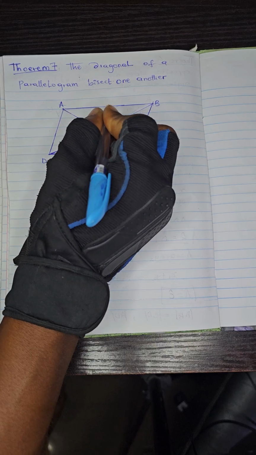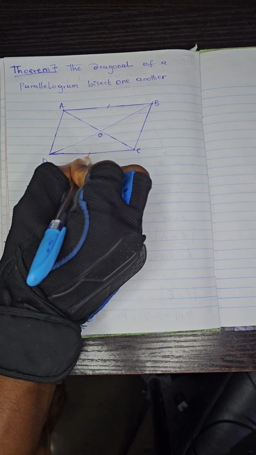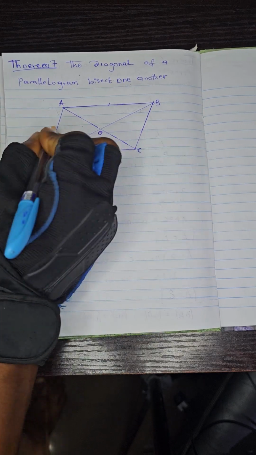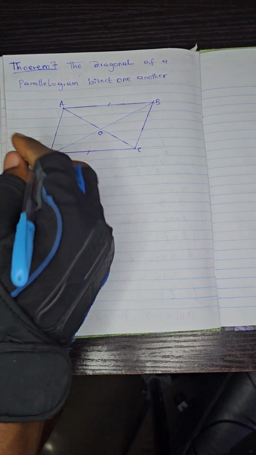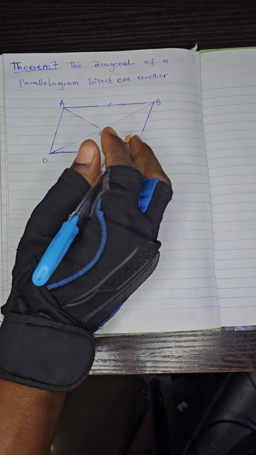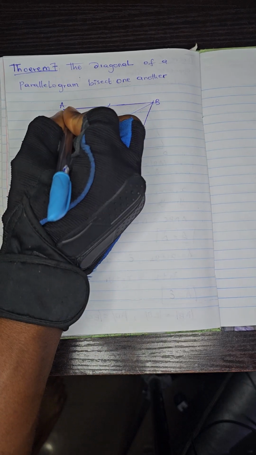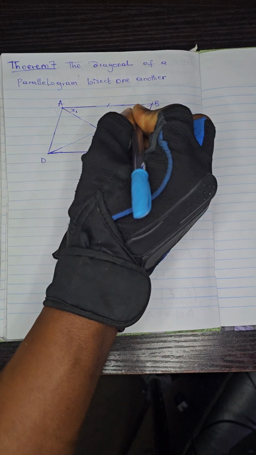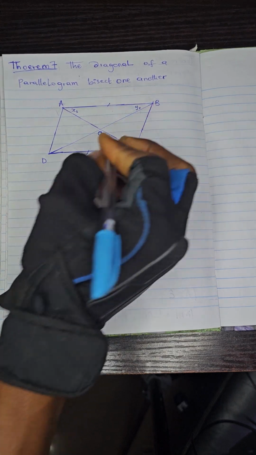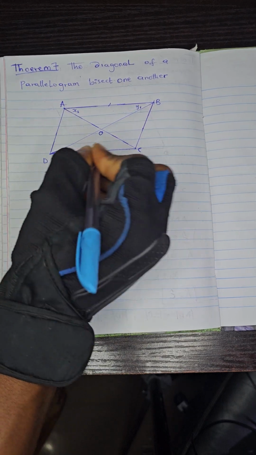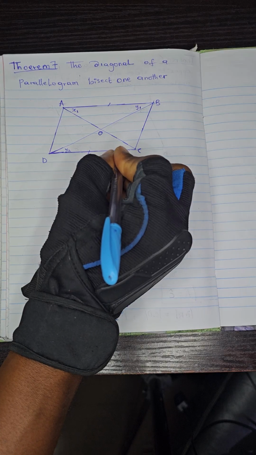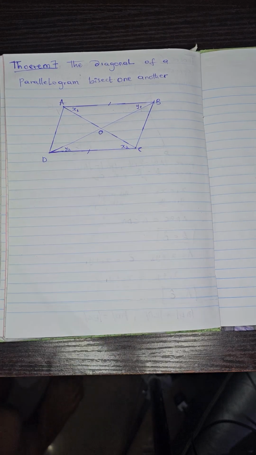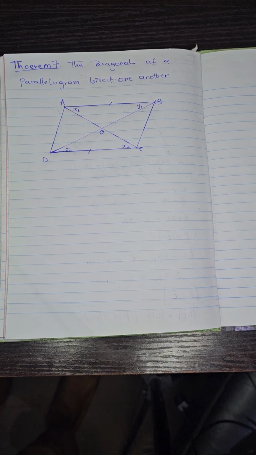And we've already proven from our previous theorem that the opposite angles are equal, and the opposite sides, it's a parallelogram, so the opposite sides are parallel normally. So let me call here angle x1 and here y1. Let me call here angle y2 and here x2. So let's start proving it.